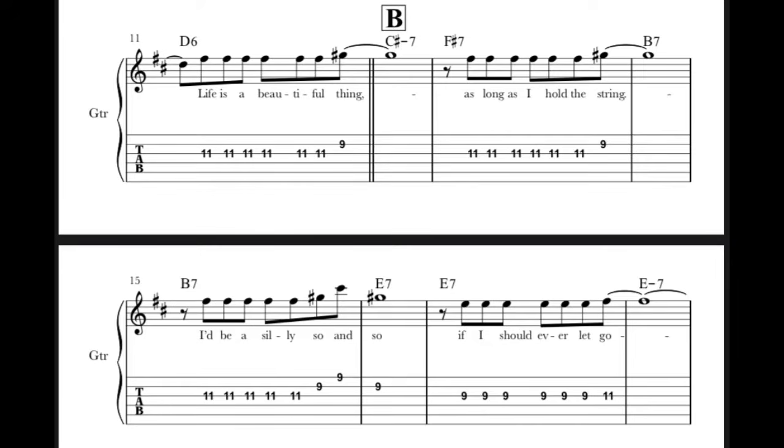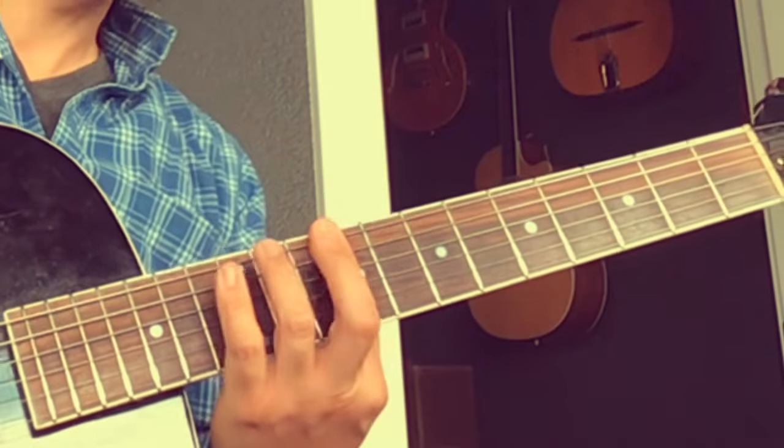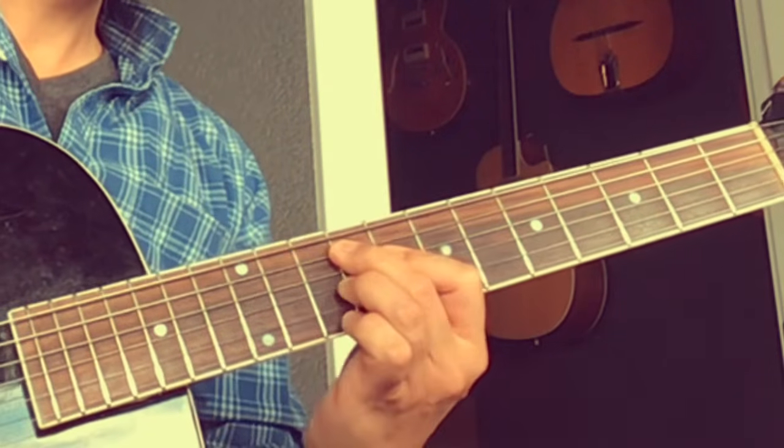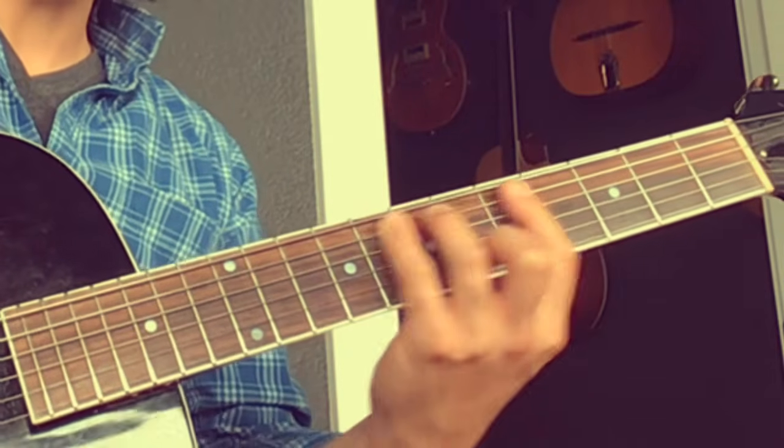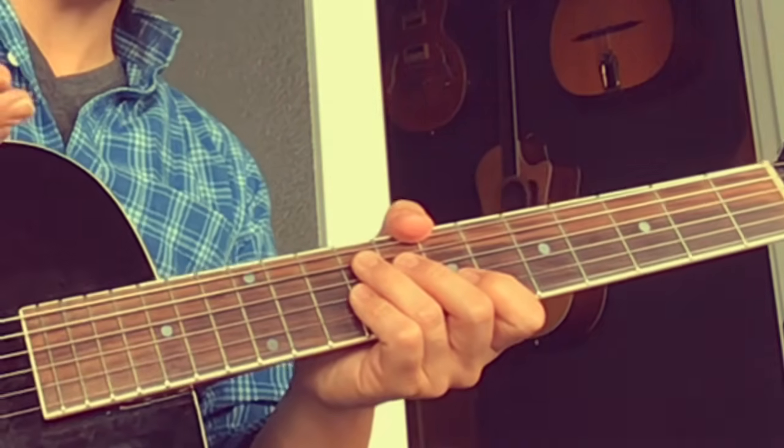So even with the B section, it says C sharp minor 7 to F sharp 7. That's just a 2-5, okay? You can always add the 2 chord in front of a dominant chord to give it more movement, especially if you're a bass player, because then you can walk that 2 to the 5. And it adds some movement, which is nice, okay?